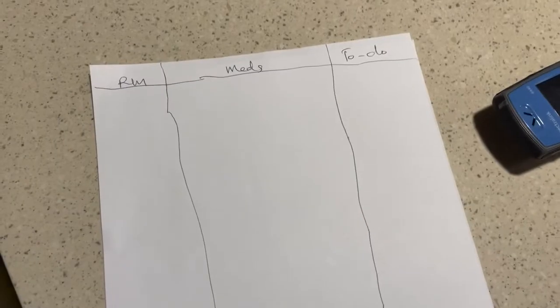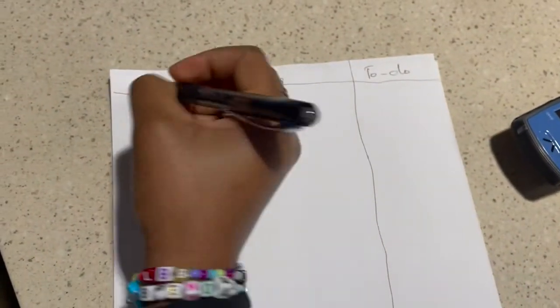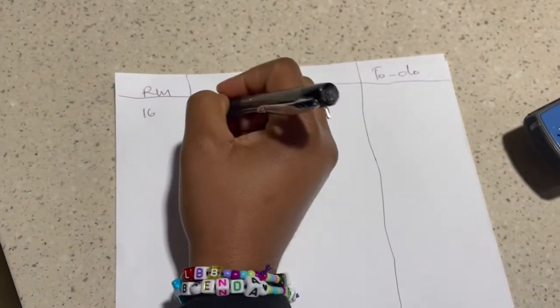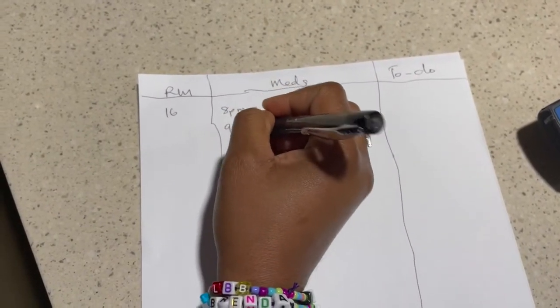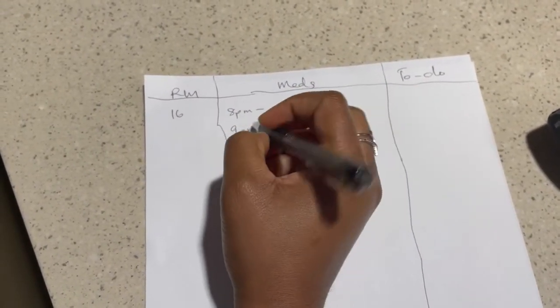So the last but one page, I divide into columns and rows, and then I write room, meds, and then to do. I write the room number, and then I put in the medication and the time that I do those medications, and then the to do, what I'm supposed to do for the patients. And then I list them all according to room. Then on the last page, I put down how I'm going to go about doing my things.